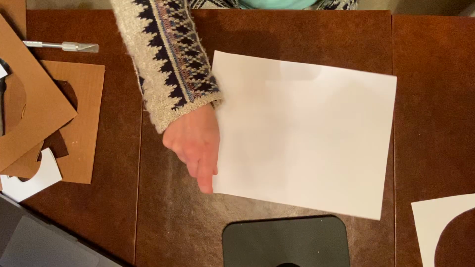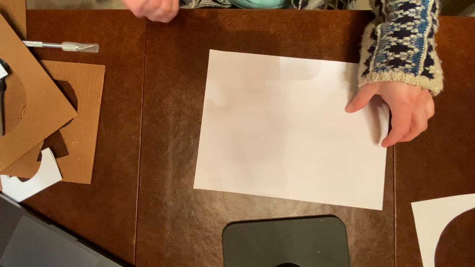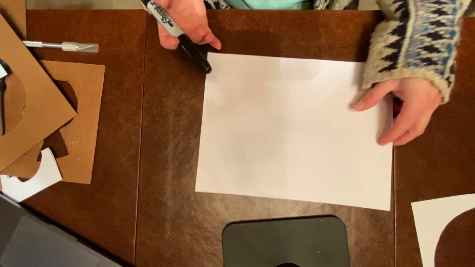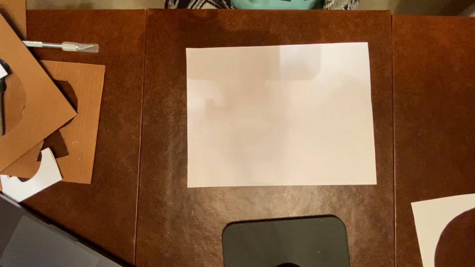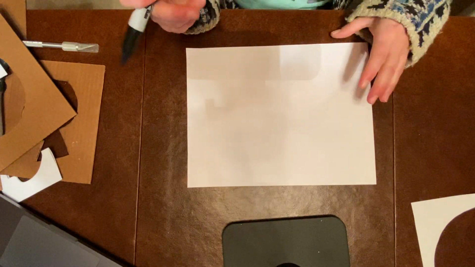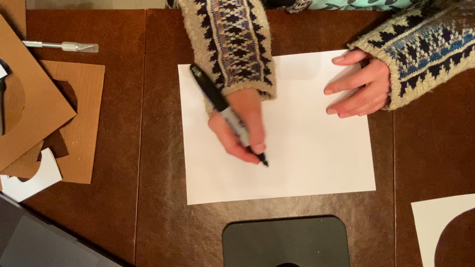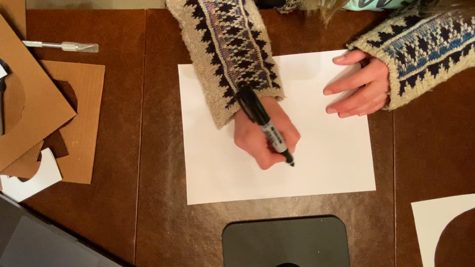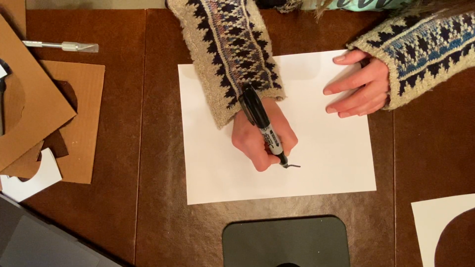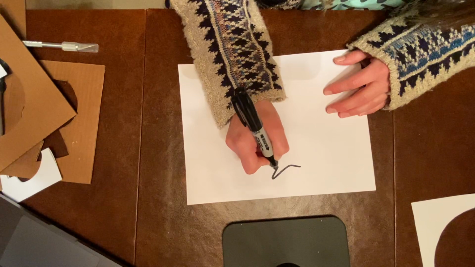So if you want maybe a vase shape that's not exactly the same on both sides, we can do that too. So I would either take a piece of cardboard or a piece of paper, and I'm just going to draw my vase. Okay, I'm not going to fold the paper in half. Just going to draw my vase. So you guys can be as creative with this as you want.